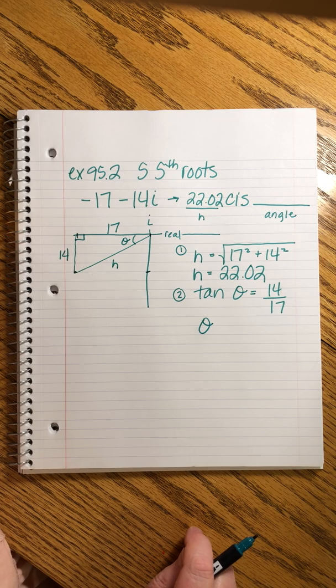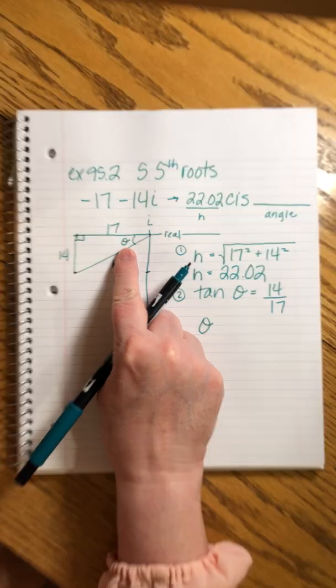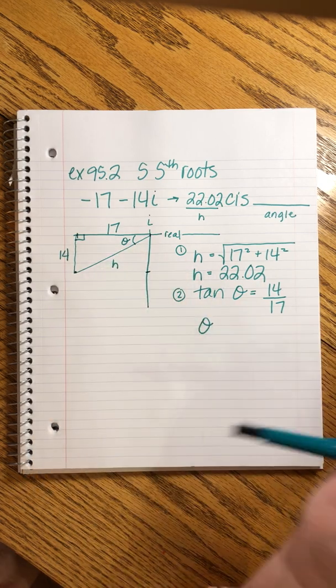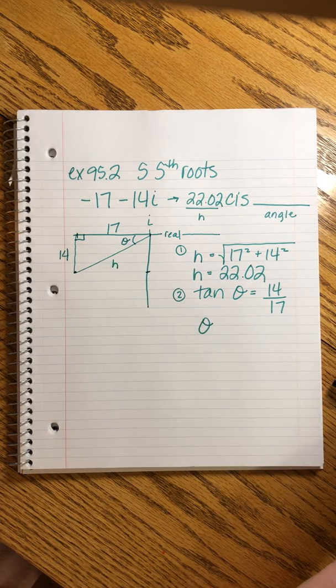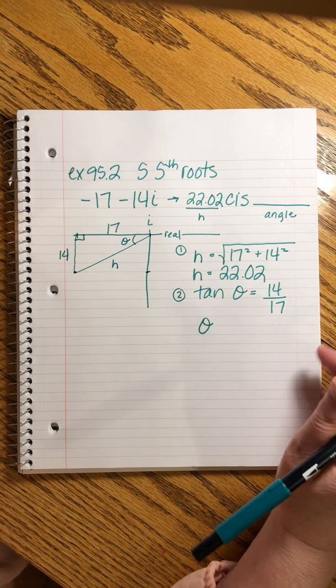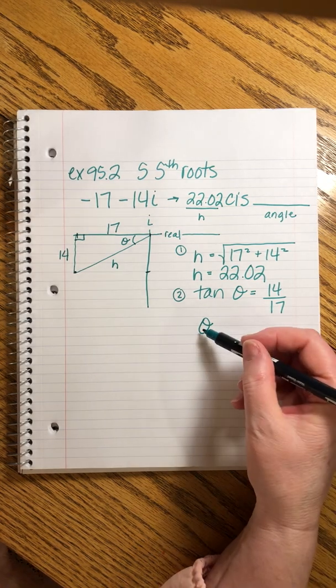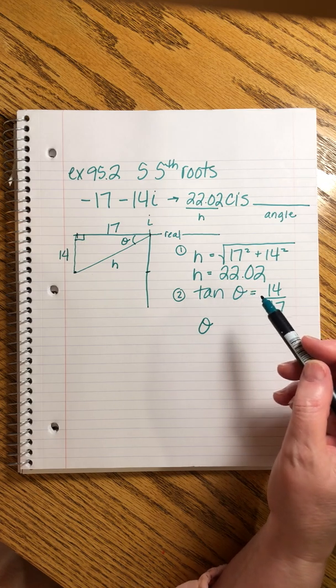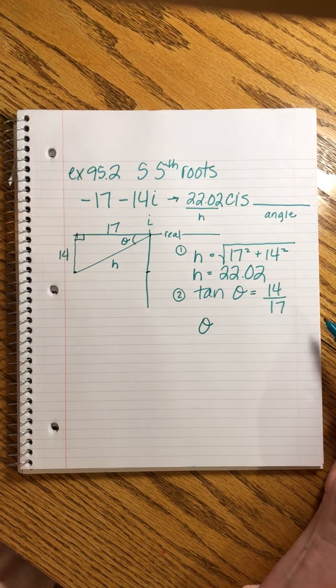You can use different letters. I love to use theta as my mystery angle. You can use X. For some reason in my notes from last year, I kept using A, an uppercase A. I don't know why, but it doesn't matter. So if you see something different in the book, don't let that throw you off. It can be theta, it can be X, it can be A. It's whatever you want it to be.